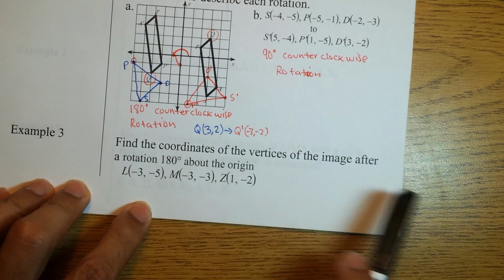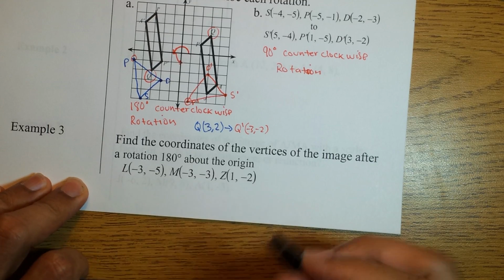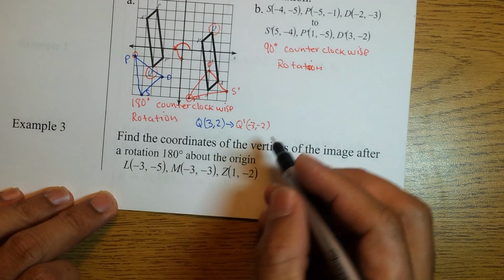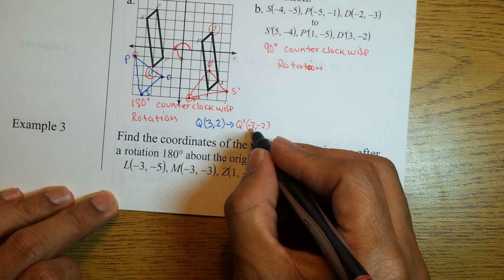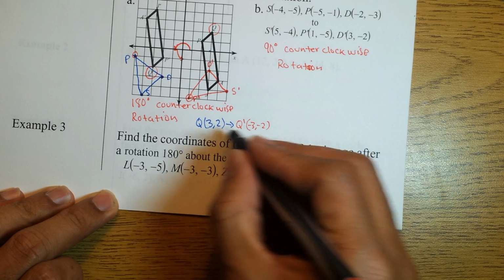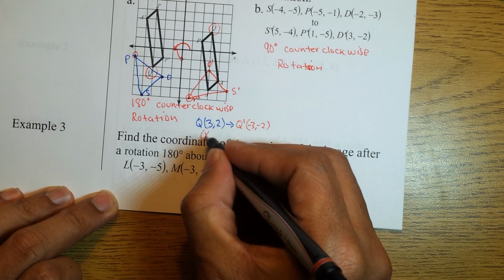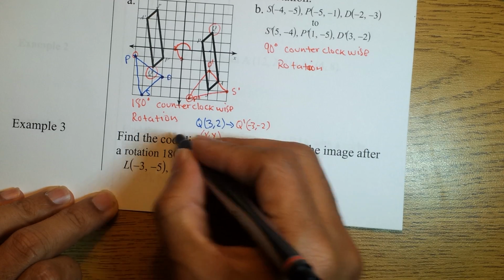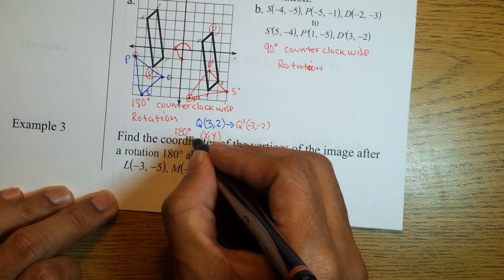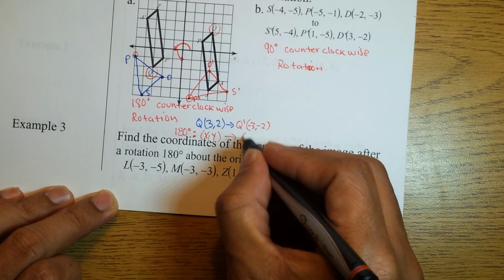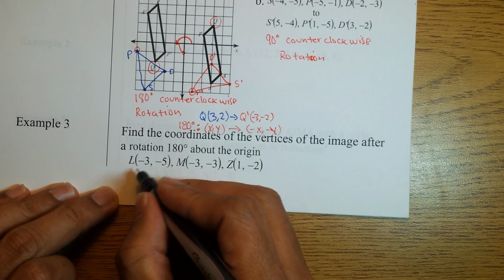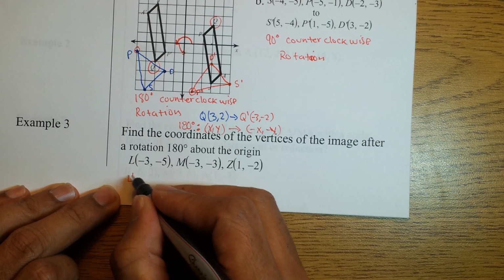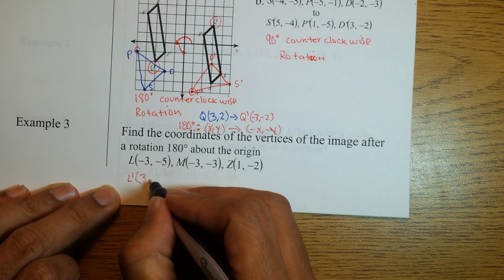Now, for the last example, there's a reason why I gave you this point here, because this is saying that it's a 180-degree rotation, but pay attention to this here. In general, if this is positive, now it becomes negative. Both coordinates become negative. So in general, we have (x, y) for a 180-degree rotation becomes (-x, -y). If this is negative, then when we do the 180-degree rotation, now it becomes positive.